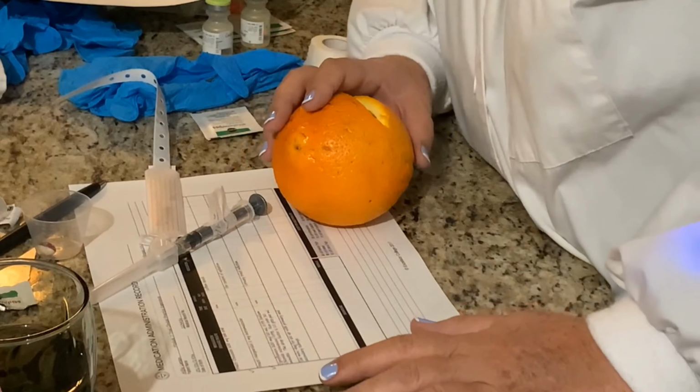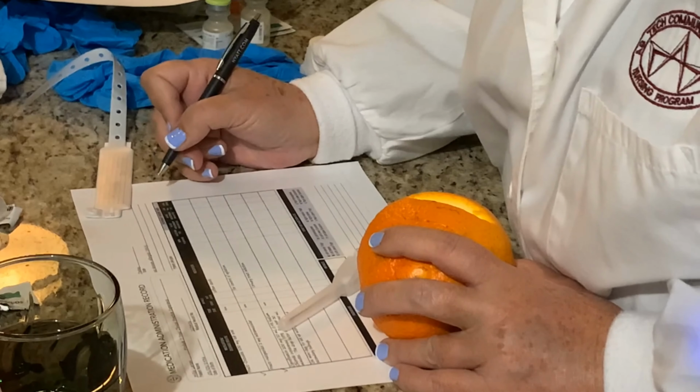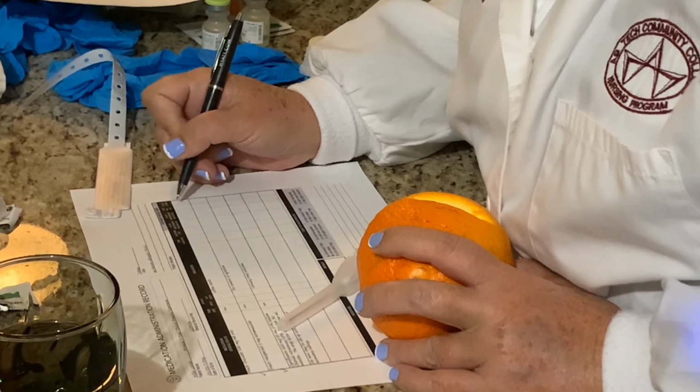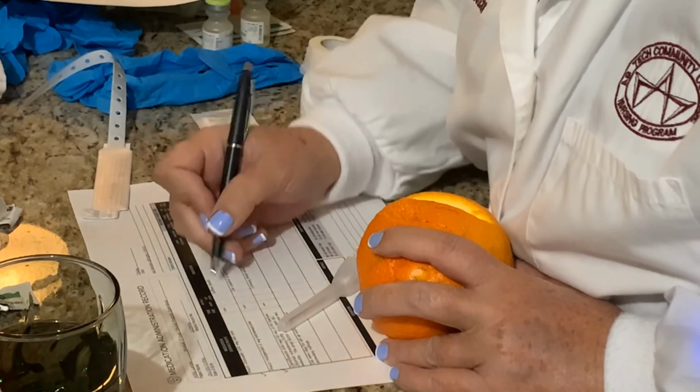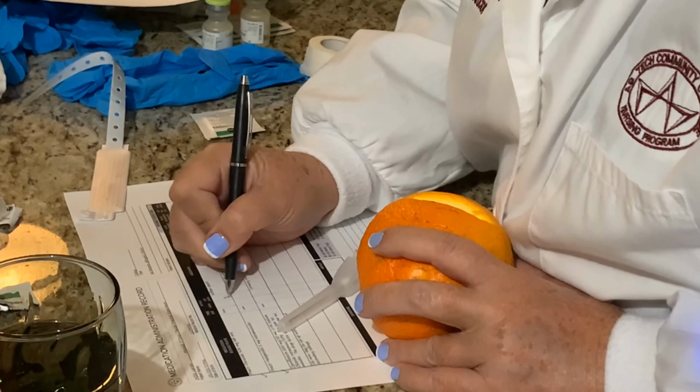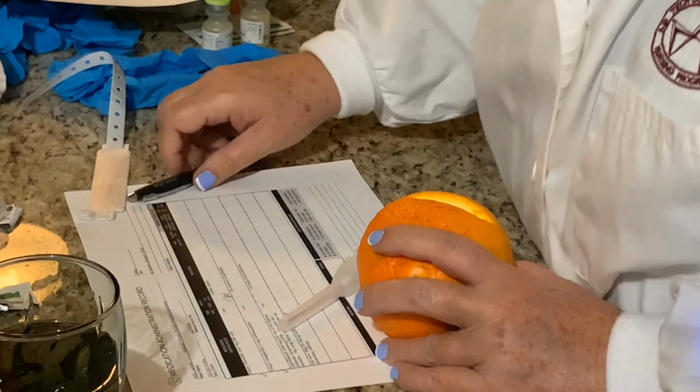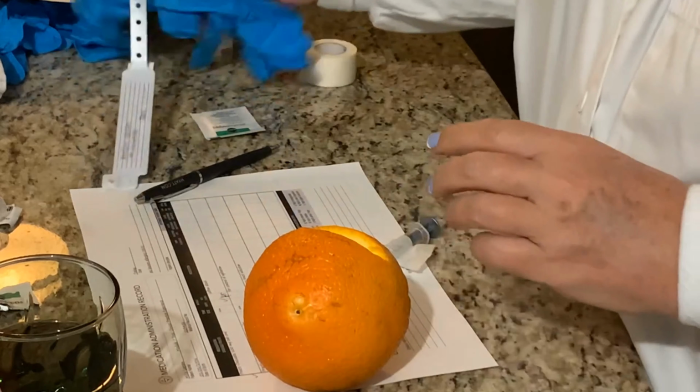Okay, so now I'm going to give her the PO medication first. And I'll say, Millie, here's your Colace. And I'll give her a drink of water. And she takes that. So now I'm going to document that I gave that. And what I'm documenting is I'm going to put my initials, and I'm going to put that it was given. So now I'm ready to give her IM injection.